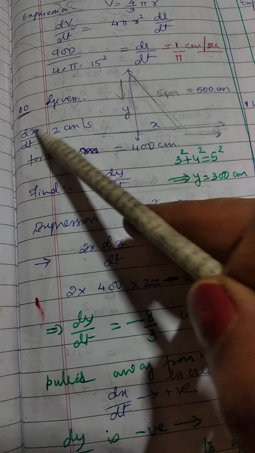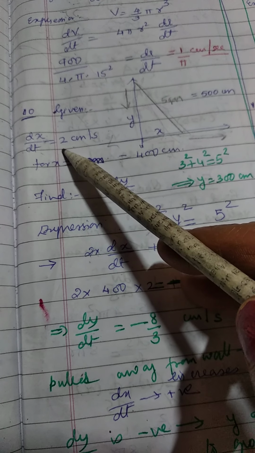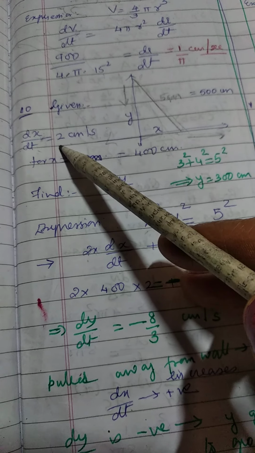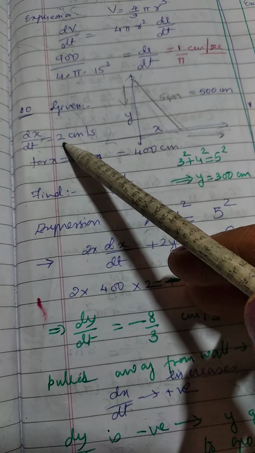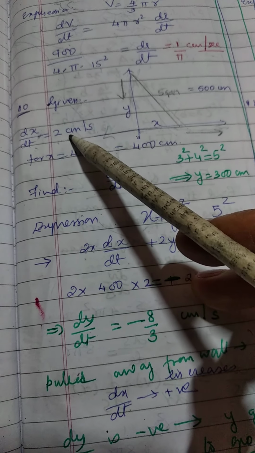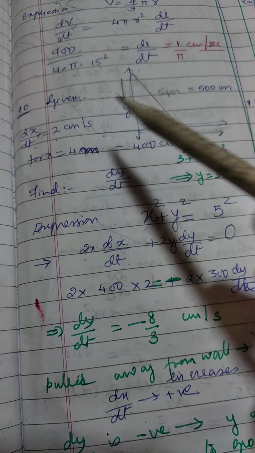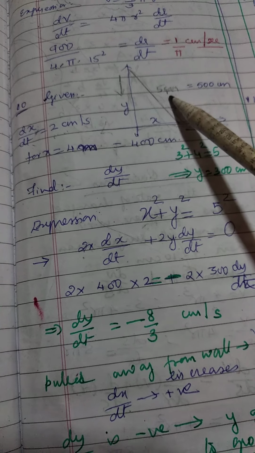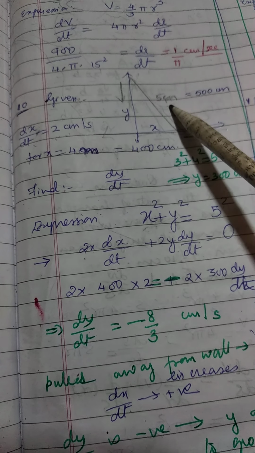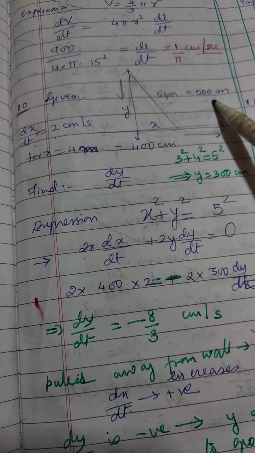One more thing I would like to mention is the unit that is there for change in length is given as centimeter per second. The length of the ladder is mentioned in terms of meter. So it will be convenient if we convert this length to centimeter.